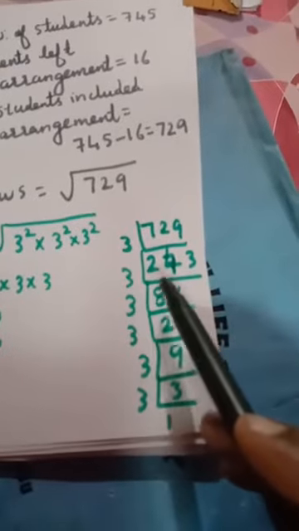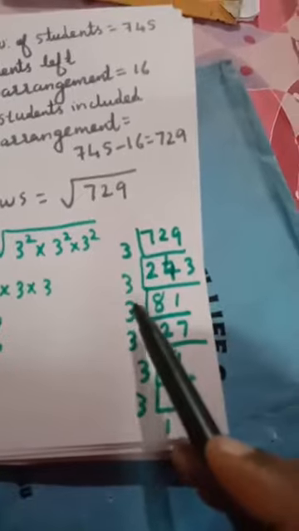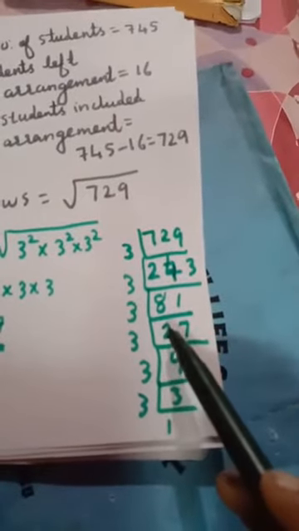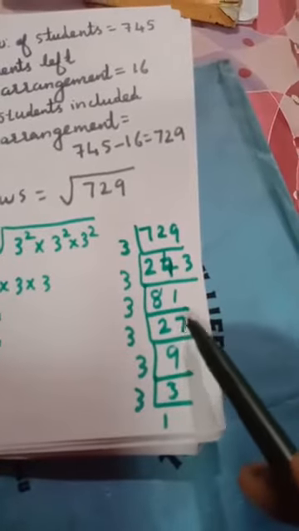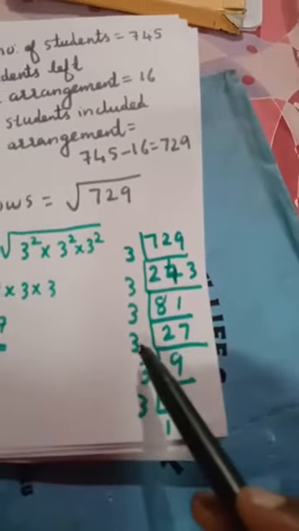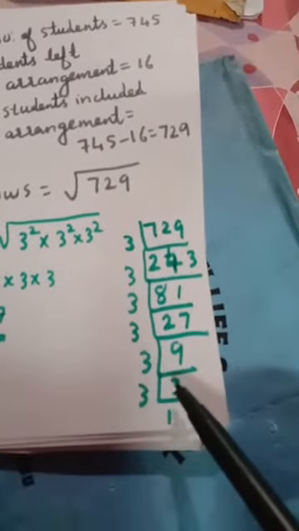Again with 3. 24. 8 3s are 24. 1 3s are 3. Again 3. 2 3s are 6, 6 plus 2, 8. 21. In 21, 7 times. Again 3. 9 3s are 27. In 9, 3 3s are 9.